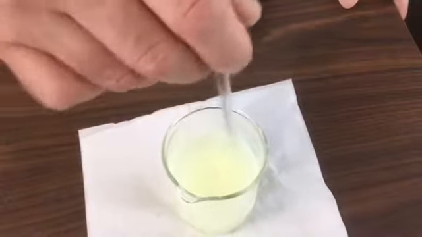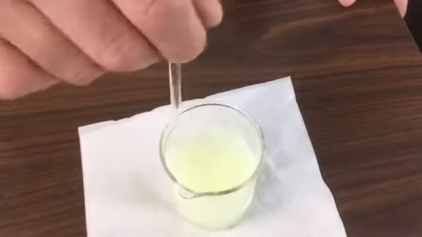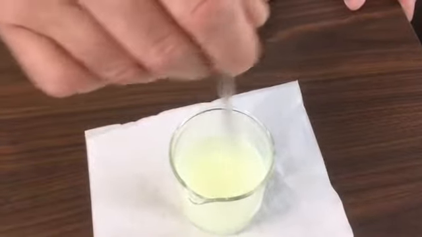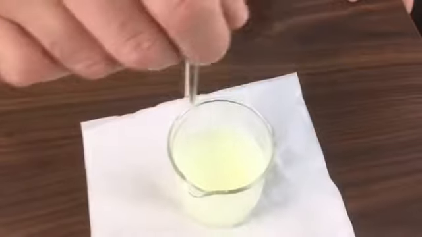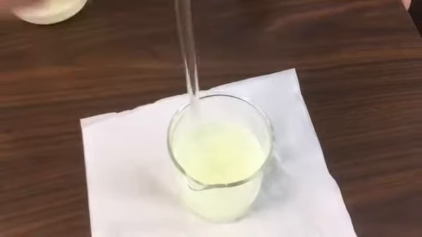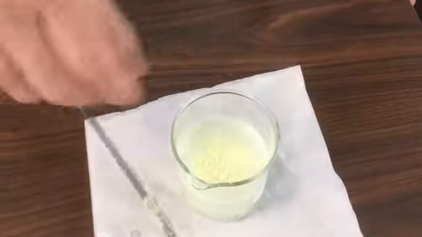Which component do you think will dissolve in water? Sulfur, the glass, the salt, or iodine? Observe, the liquid portion is very clear.